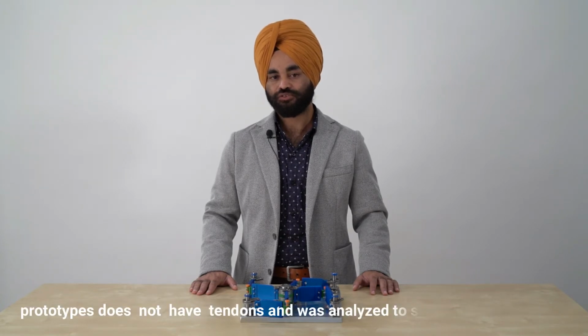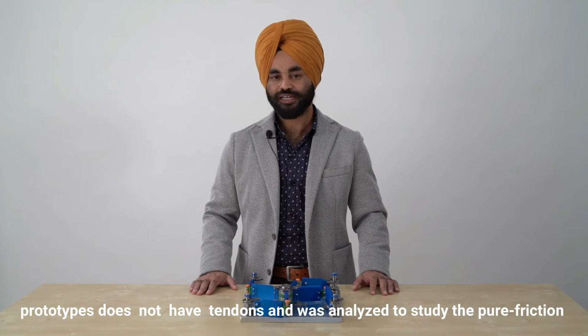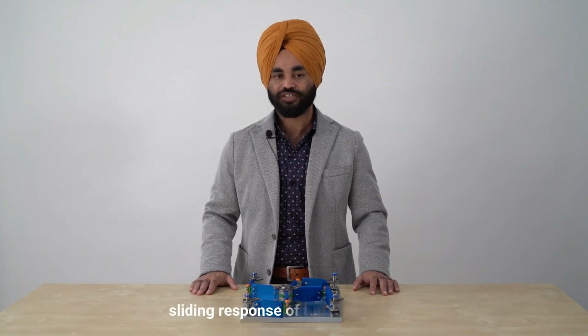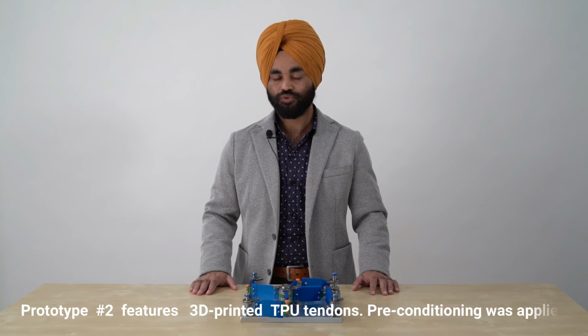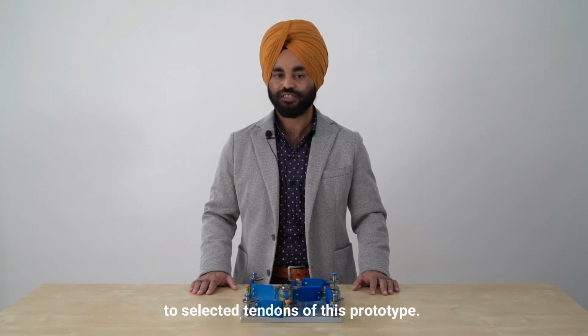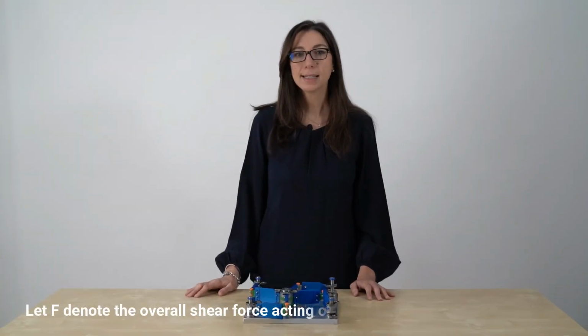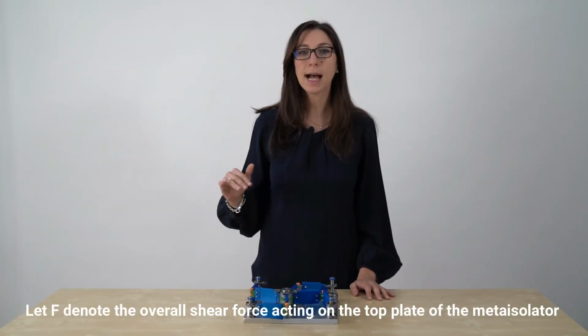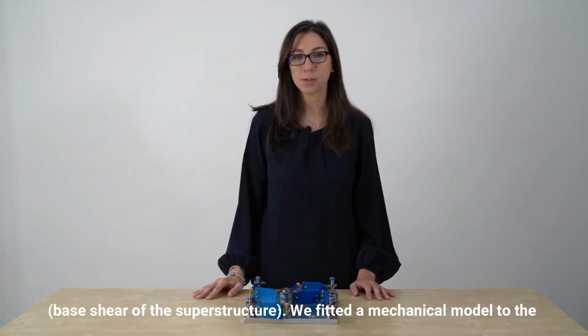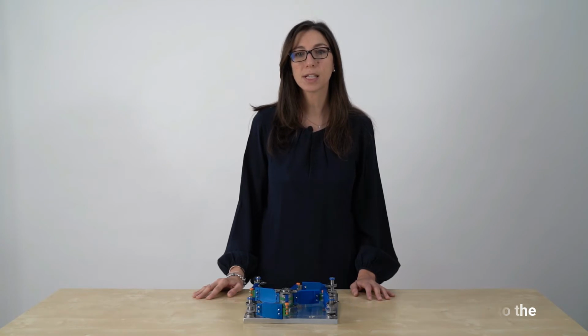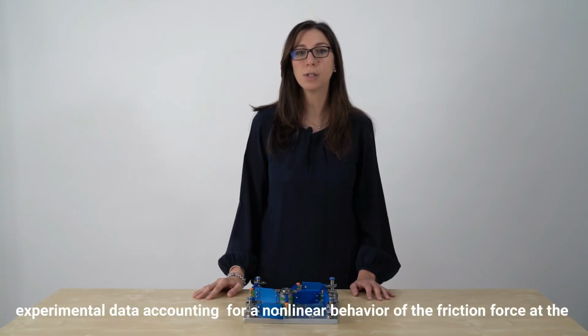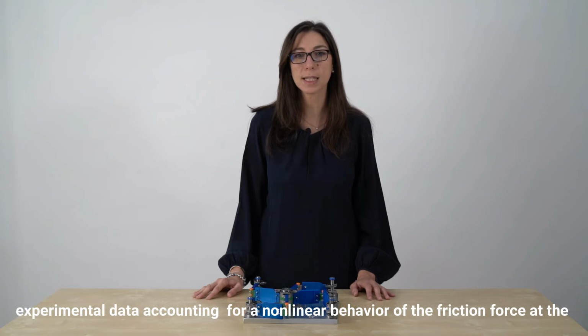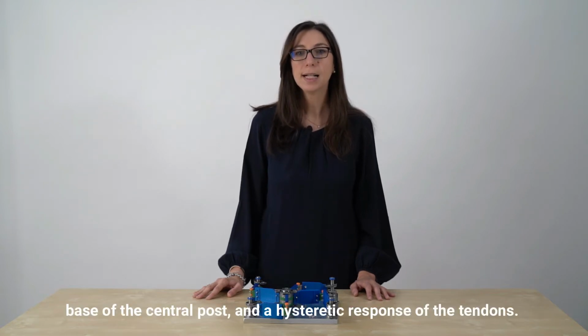One of the tested prototypes does not have tendons and was analyzed to study the pure friction sliding response of the central post. Prototype 2 features 3D printed TPU tendons. Preconditioning was applied to selected tendons of the prototype. Let F denote the overall shear force acting on the top plate of the metasolator, base shear of the superstructure. We fitted the mechanical model to the experimental data, accounting for a nonlinear behavior of the friction force at the base of the central post and a hysteretic response of the tendons.